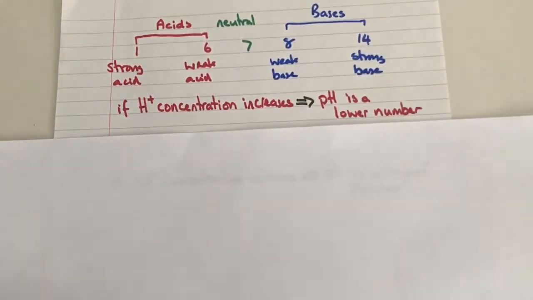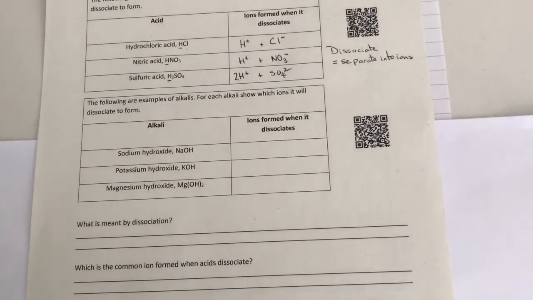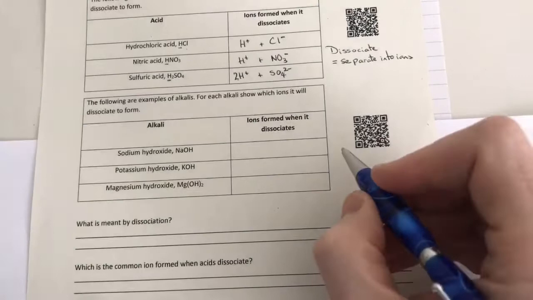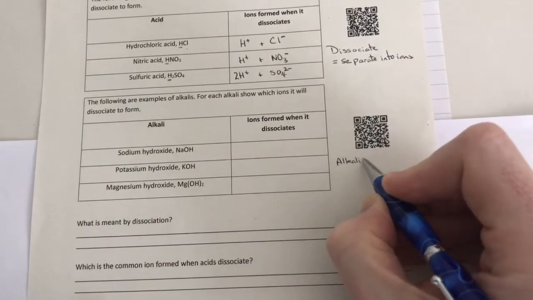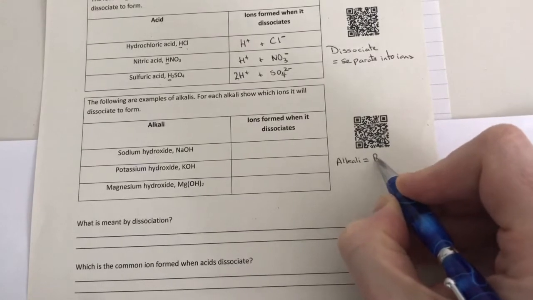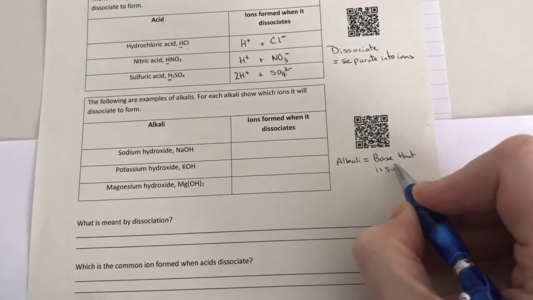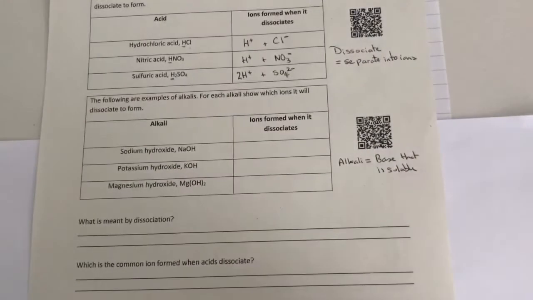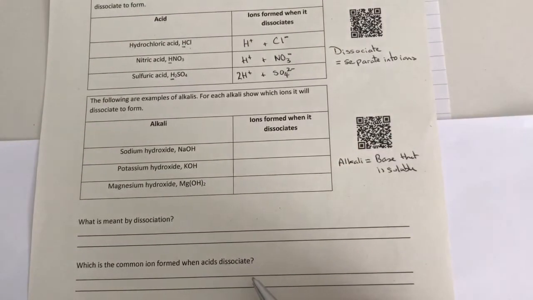Okay, let's look at bases. So I'm going to go back here to your notebook page. Now we need a definition just to help us here. Here you notice in the table it talks about an alkali. An alkali is a base, but it's a base that is soluble. So an alkali is a base that is soluble. It does exactly the same as a base would do. It has the same pH range, but it just means they are soluble.